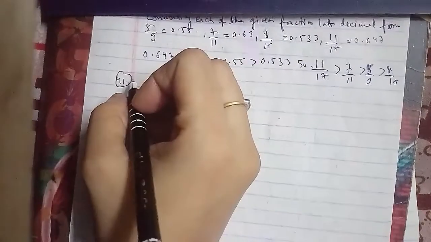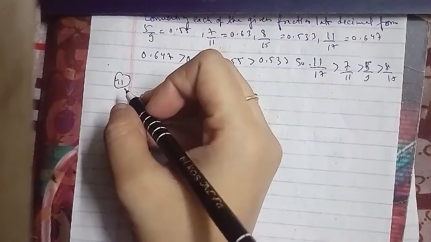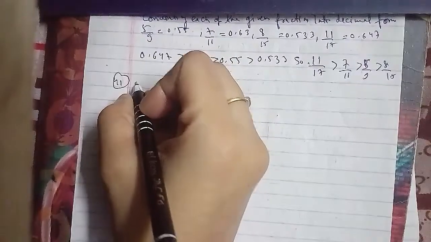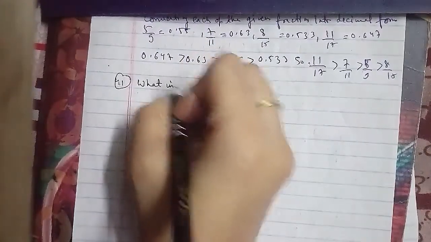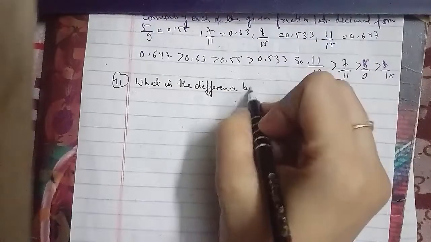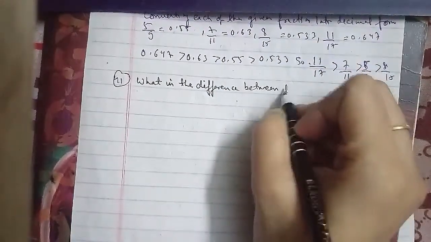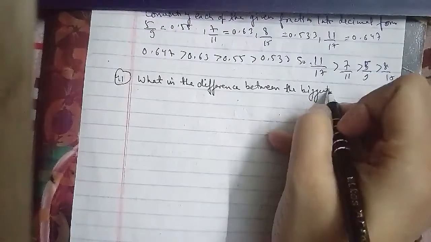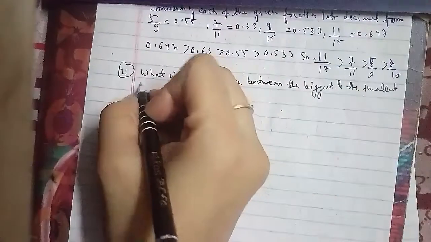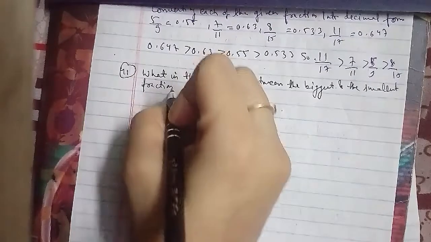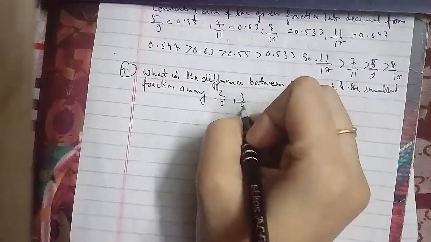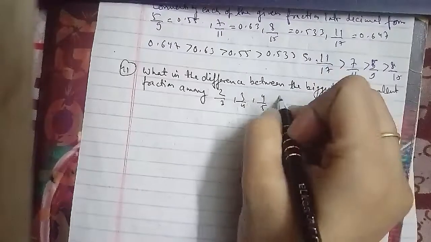The question is, what is the difference between the biggest and the smallest fraction among 2 by 3, 3 by 4, 4 by 5 and 5 by 6?